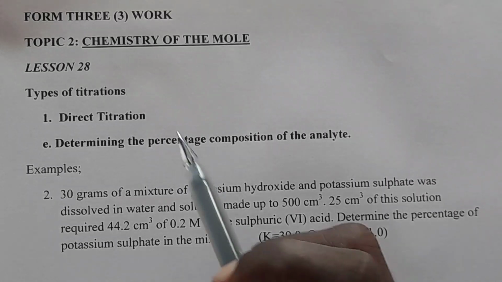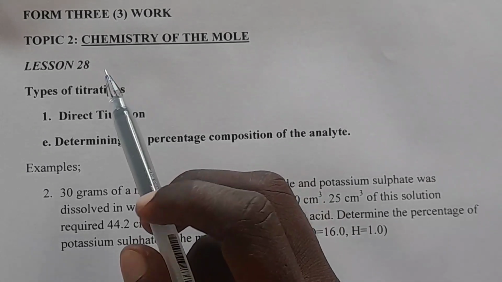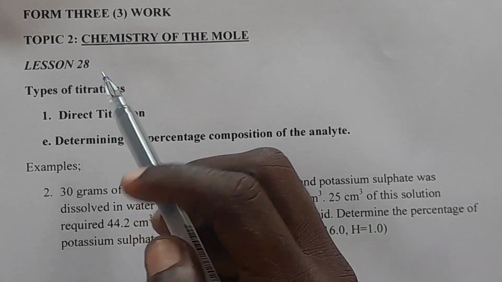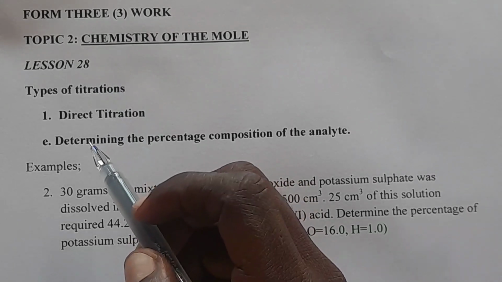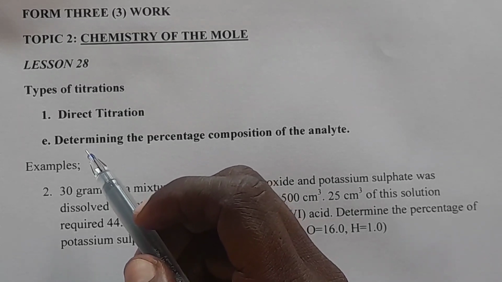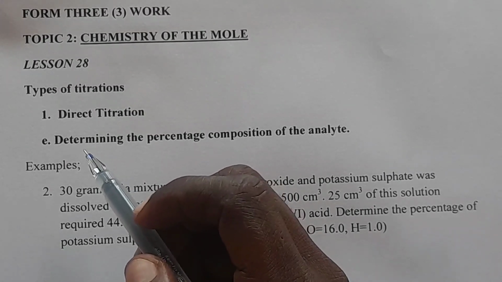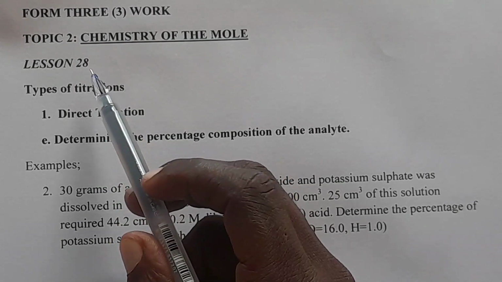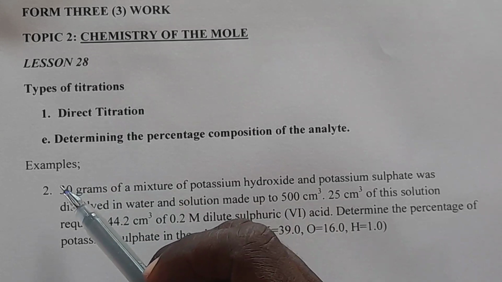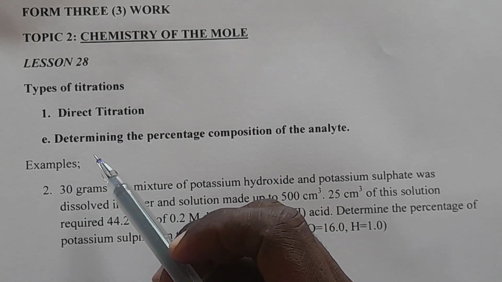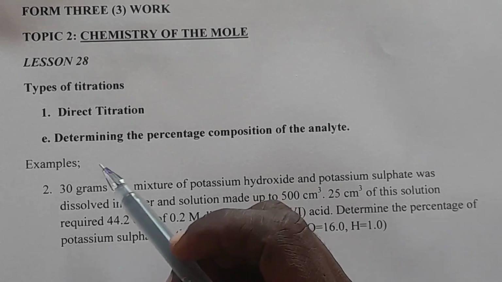Hello students, welcome. Previously, lesson 27, form 3 topic 2, we were dealing with the aim number 5 of direct titration, which was determining the percentage composition of the analyte. We have done example number 1. So today, lesson 28, we are going to do example 2 of the aim of direct titration, which is determining the percentage composition of the analyte.